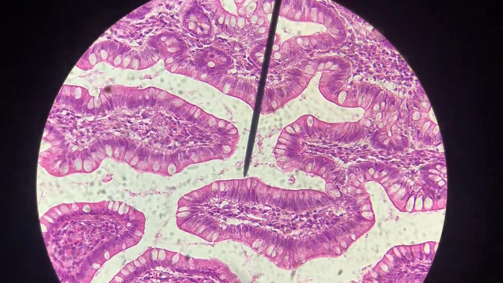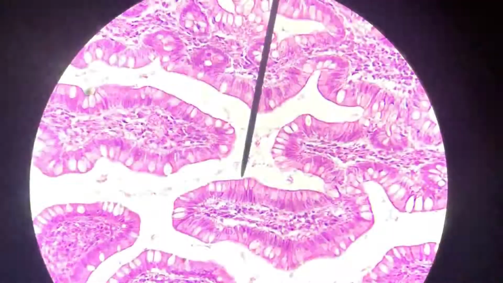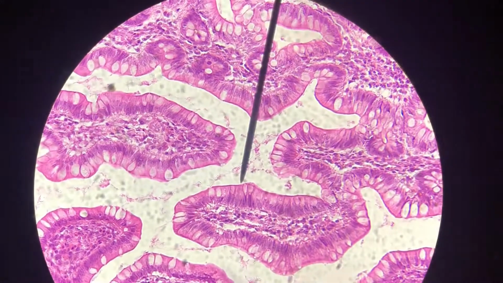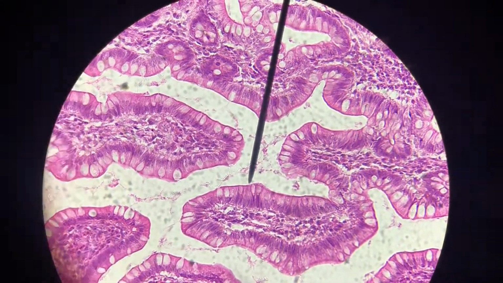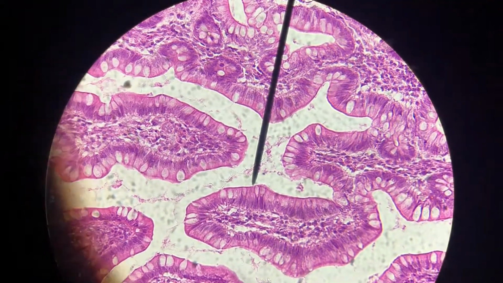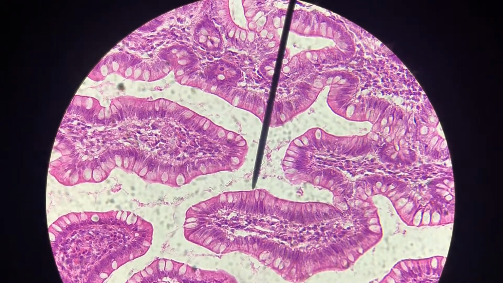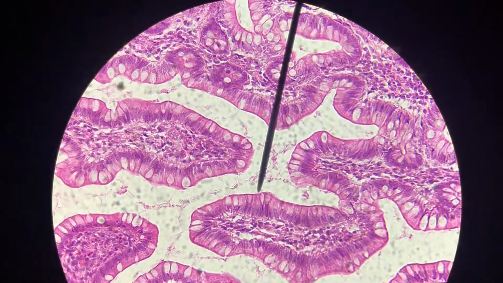So this is simple columnar epithelium. This is the apical surface that the pointer is indicating. And if I had to guess, I'd say this is the large intestine based on the number of goblet cells present, because the large intestine's big job is to reclaim all your water and solidify your waste. So you have to have a lot of mucus in the large intestine to lubricate that waste that's passing through.